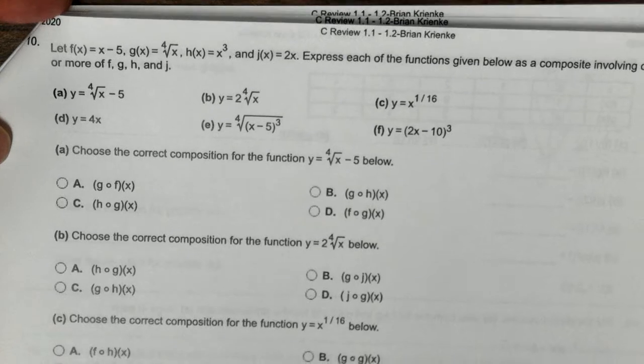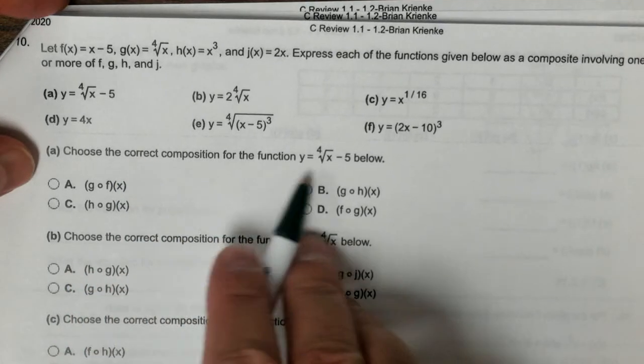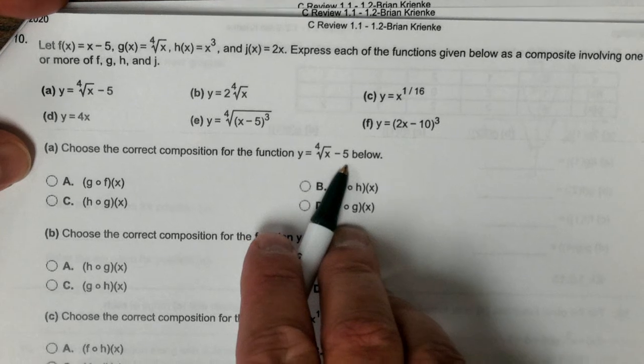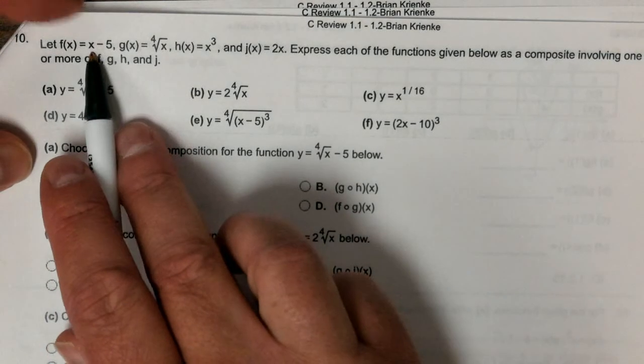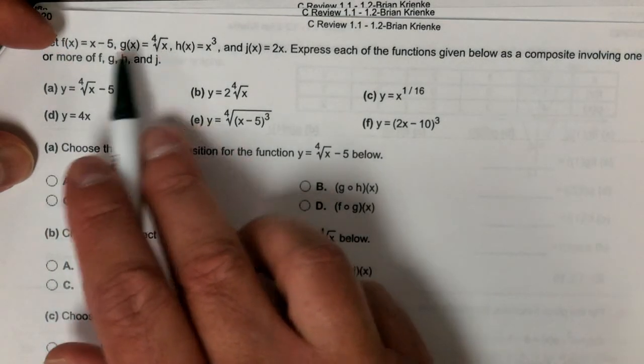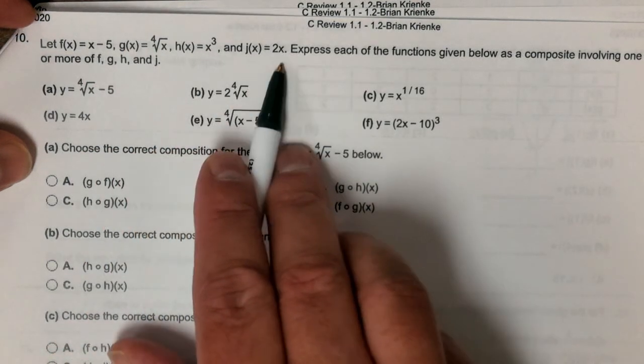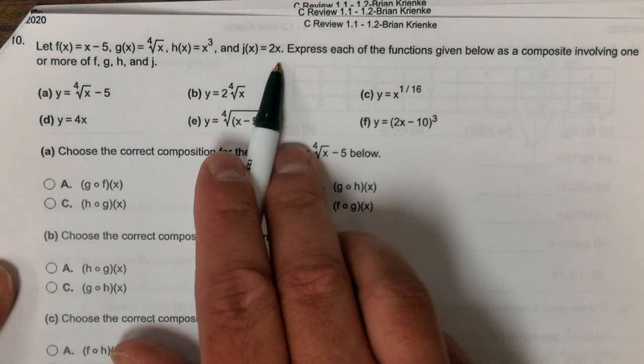Okay. On the next one, we're trying to do the 4th root of x minus 5. We have x minus 5, the 4th root of x, so we're actually going to use those two. We have x cubed and we have 2x.